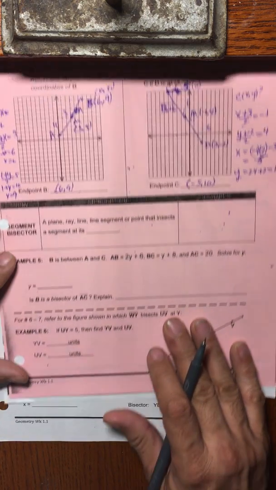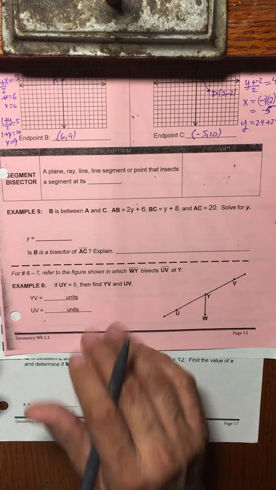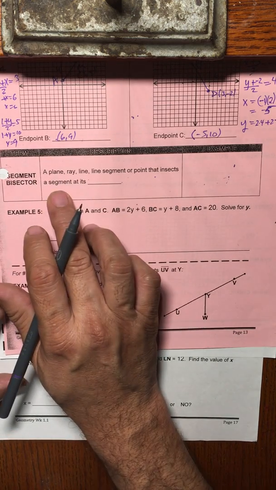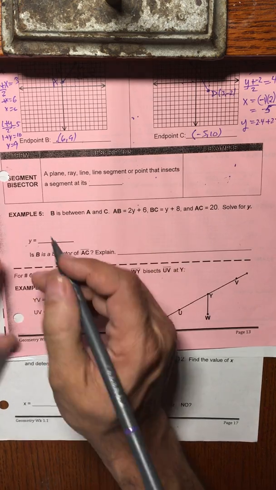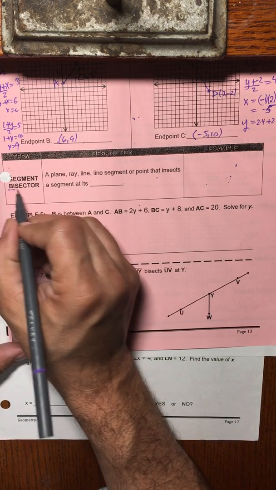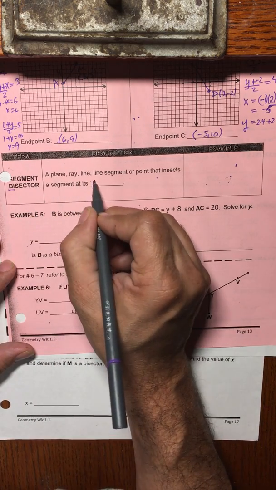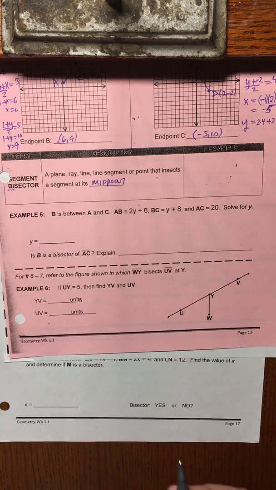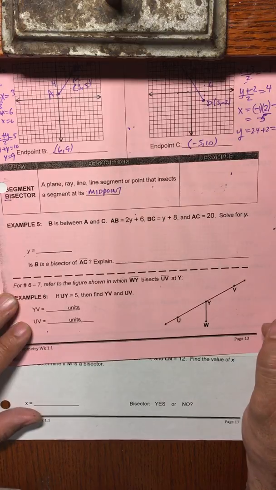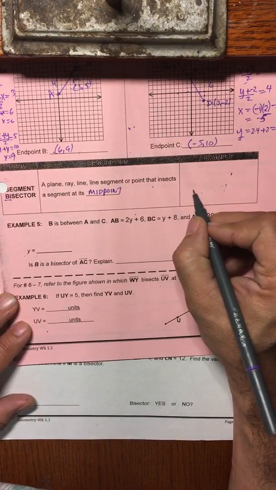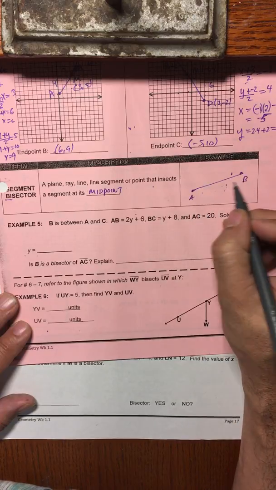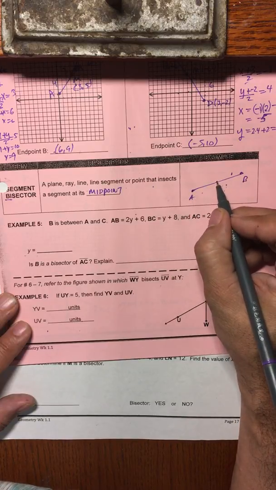Okay. Let's look at segment bisector. A plane, ray, line, segment, or point that intersects a segment at its midpoint is a bisector. Bisect means two pieces that are the same. Okay. Example. Here's a segment, A and B. And roughly here's the midpoint.